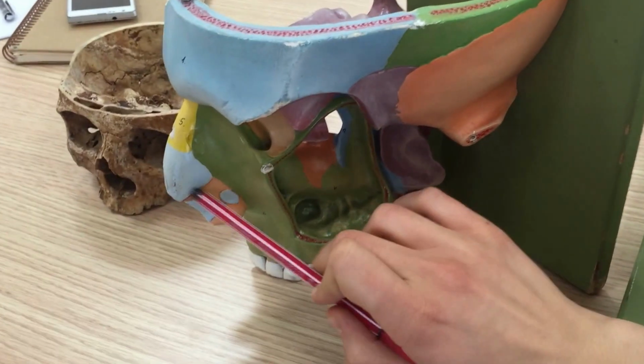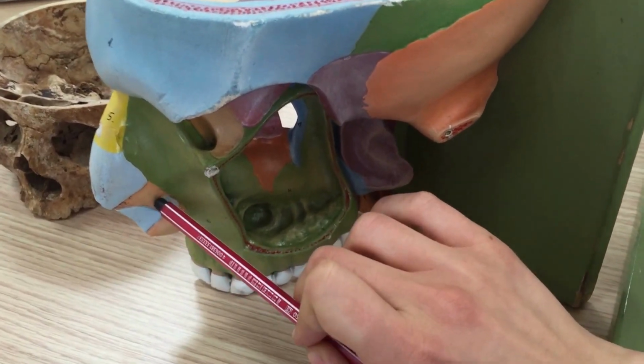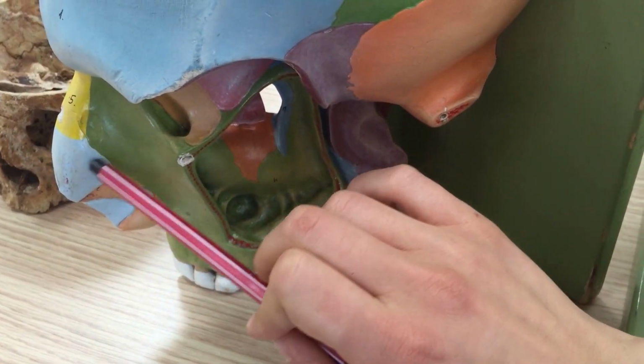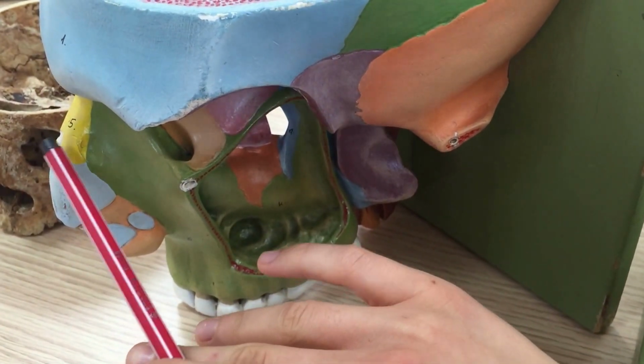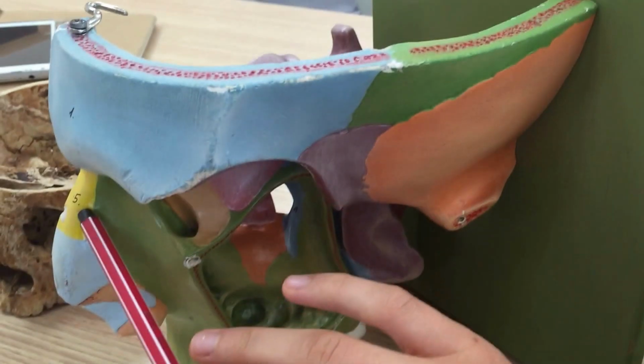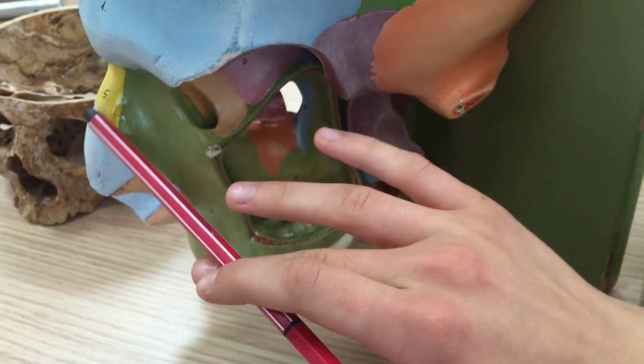Here we can see it better. These plates of hyaline cartilage make up the lower part. Here we have the frontal process of maxillary bone, and here the nasal part of frontal bone. And we also, of course, have the nasal bones like here. They are making up the framework.